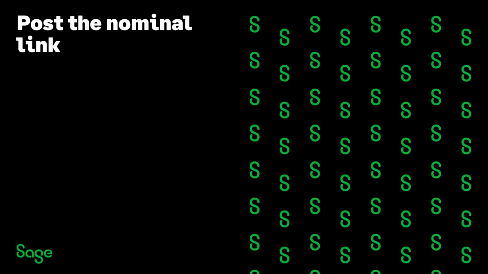Now that this is set up, we are ready to post the nominal link to accounts. So this will calculate the journals. I can choose a starting point for these postings. And if I need to go back a few months just to catch up on previously run payrolls, I can do that. And it will automatically post these transactions into accounts. We'll get Michael to show you those once we've posted a couple of periods.